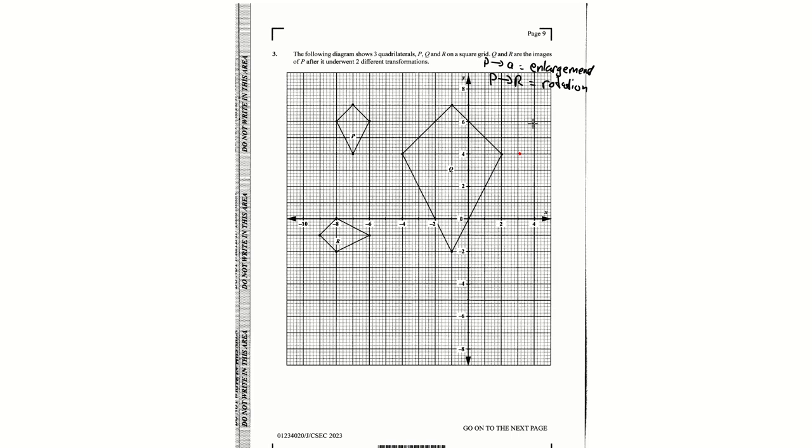Then this one here, I know that it's 1 unit away. This image here is going to be P1, or P with the 1.